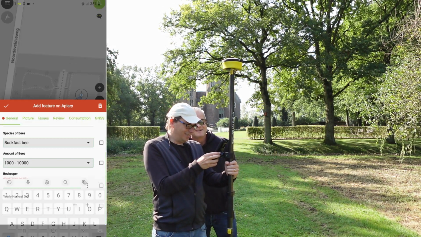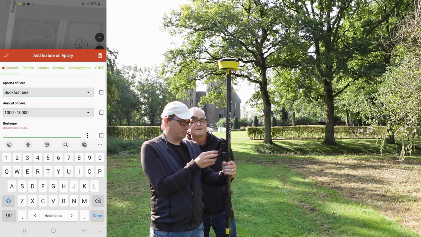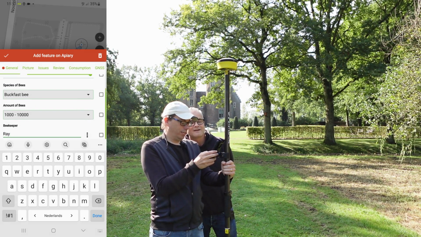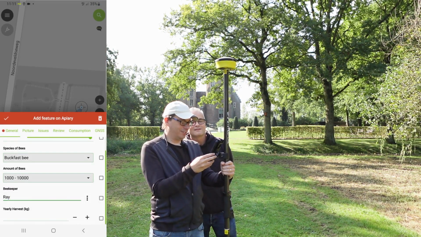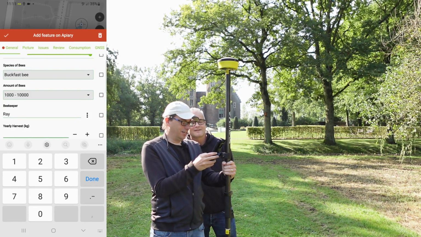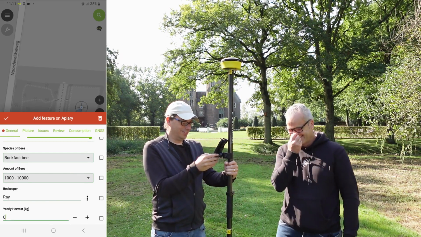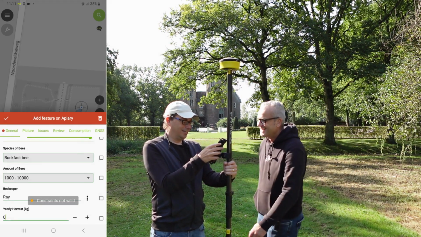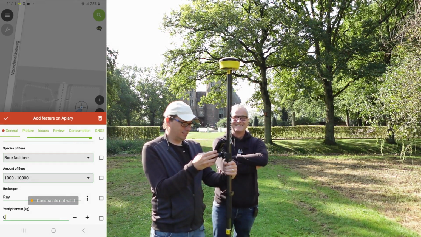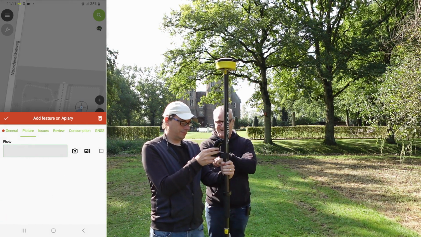Oh, you can fill it in. Beekeeper: I will call it Ray. Ray is the beekeeper. And then yearly harvest: since Ray is the beekeeper, 0. Done. Constraint not valid. I understand.